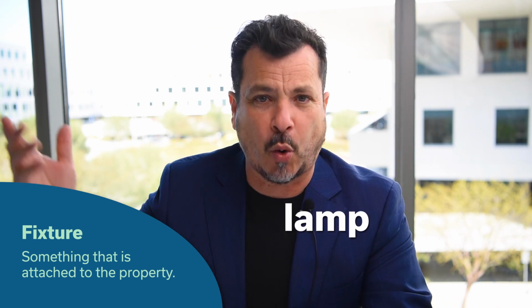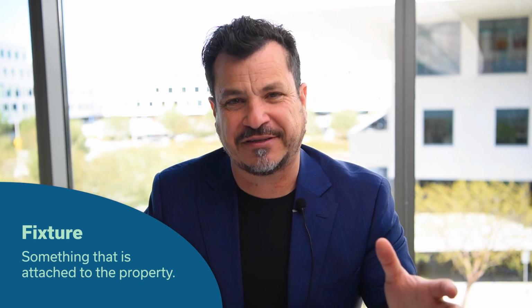So, the difference here is this. Anything strongly attached to the property makes it real property, such as a fixture. Speaking of fixtures, a fixture is something that's attached to the property, whether it's screwed into the property, nailed to the property, glued to the property, whatever it is, it's attached to the property. A fixture typically would be a chandelier. How about a lamp attached to a wall? Anything attached. The most basic example is a chandelier attached to the wall, which makes it real property.